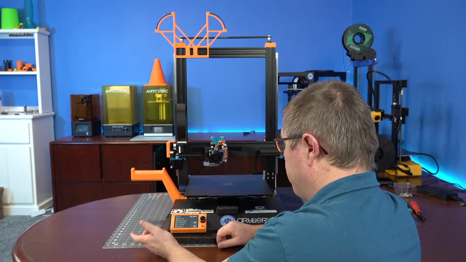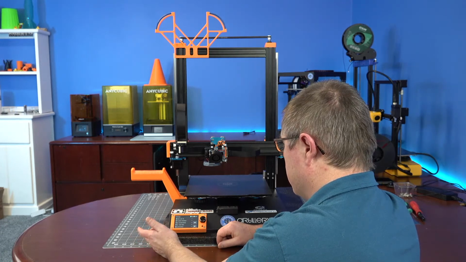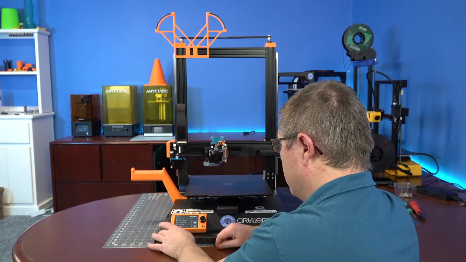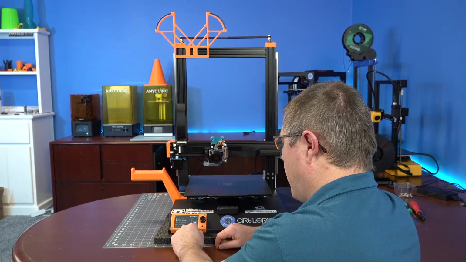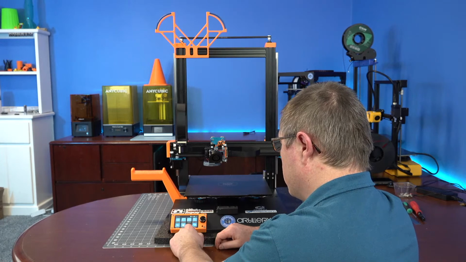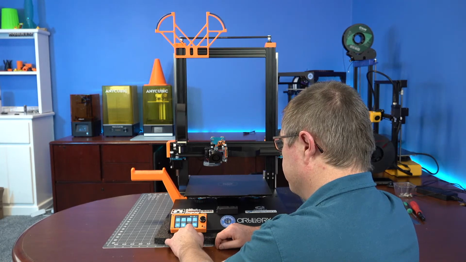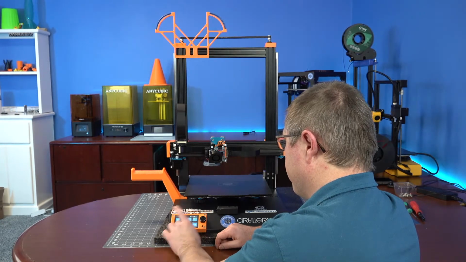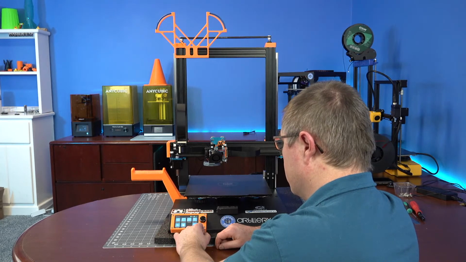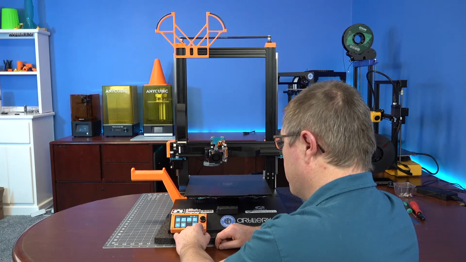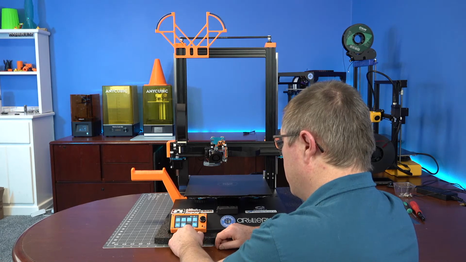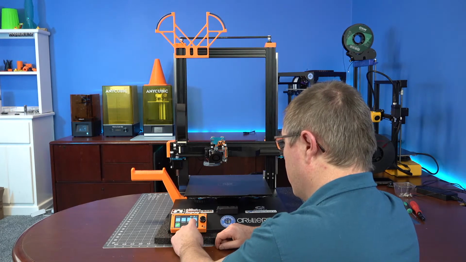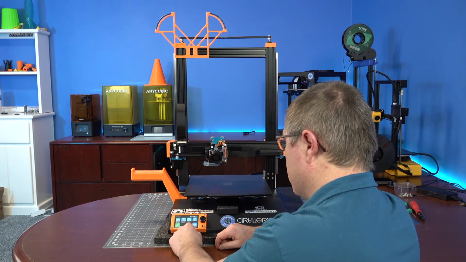I might need to bring the laptop back out to fix this. Steps per millimeter, that doesn't have direction. I vaguely remember being able to switch the stepper direction from here, but apparently that is not a thing. Let's hold on, menu settings.